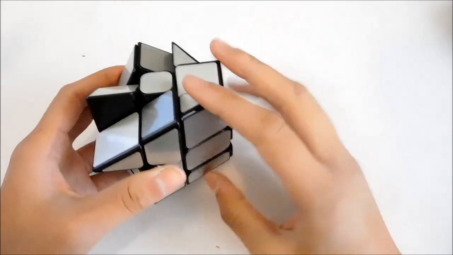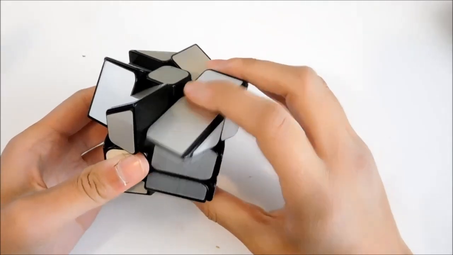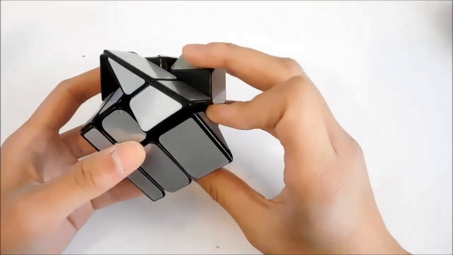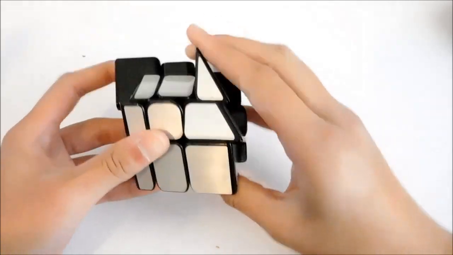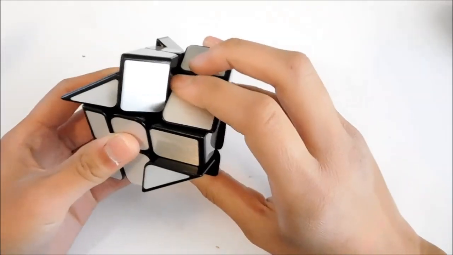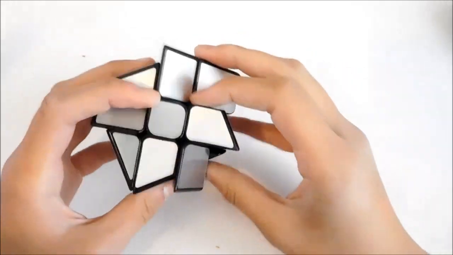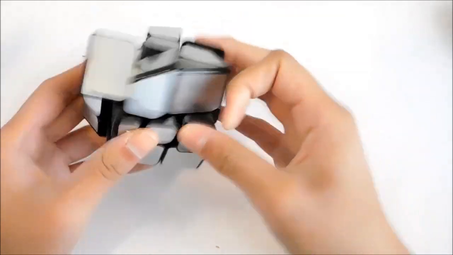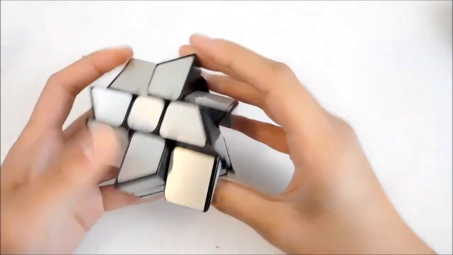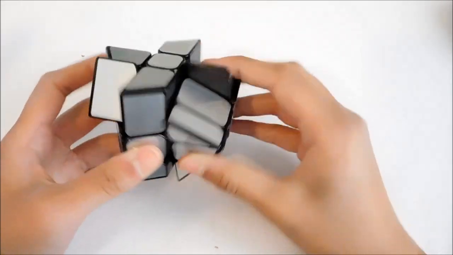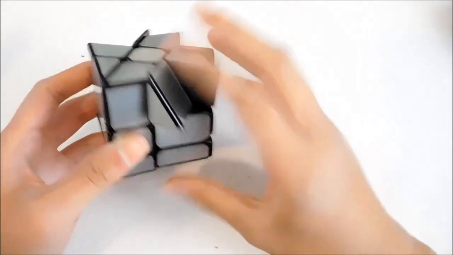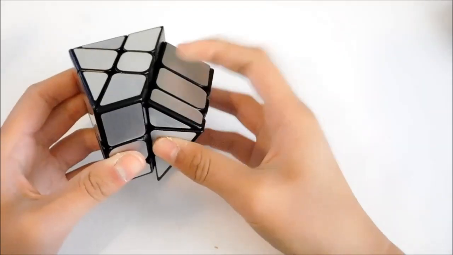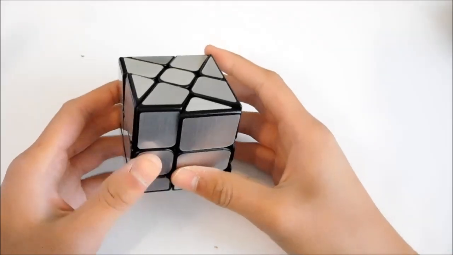Okay, now on to last layer. For last layer of this cube, it's just like last layer on 3x3. You have the edges right here, and you can just do the algorithm F, R, U, R prime, U prime, F prime. You'll notice that the edges are just like 3x3 when you do edges. So now you have the cross. And from here on, just to make it easier, you can just do R, U, R prime, U, R, U2, R prime, and then it becomes solved.